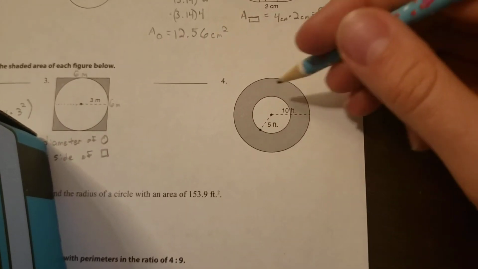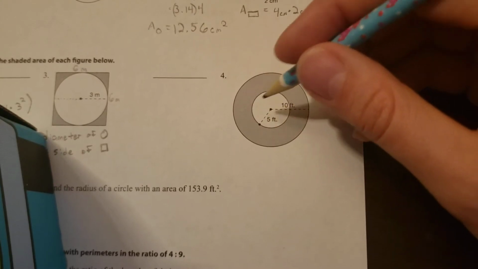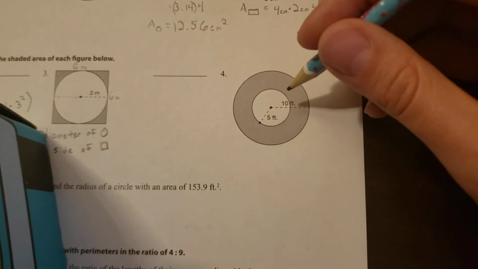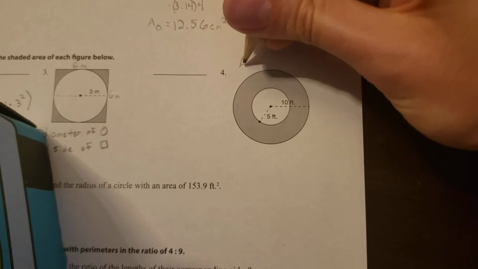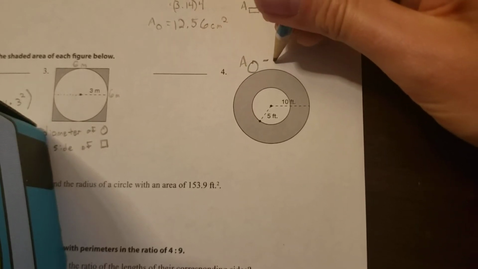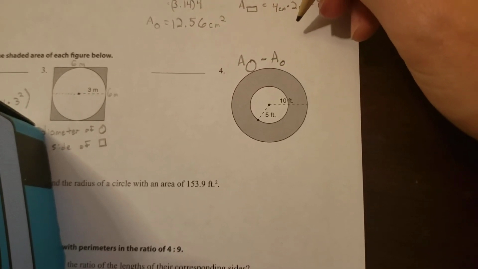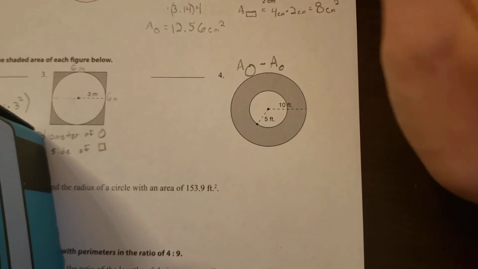And here we had a similar one in our notes where we figure out the area of the smaller circle. Area of, let's call it the big circle, minus area of small circle. Okay, that should be pretty straightforward.